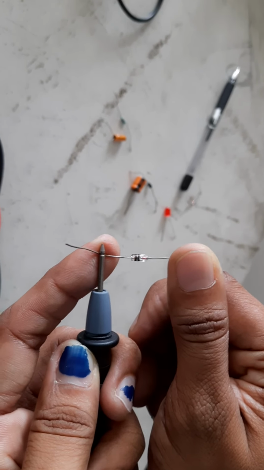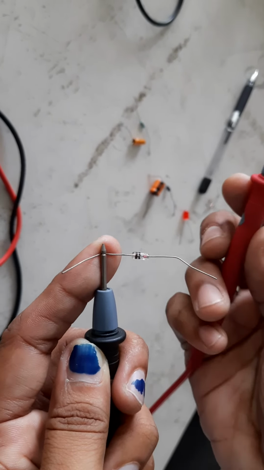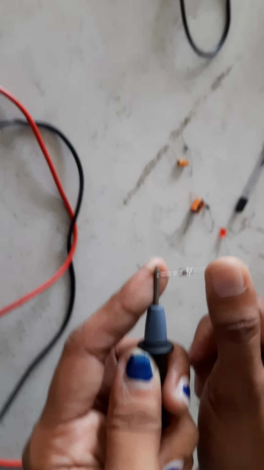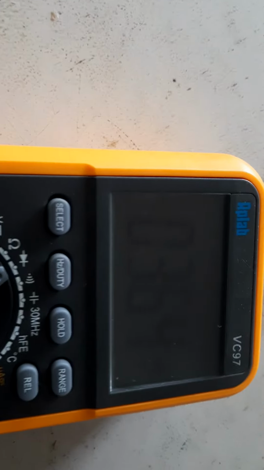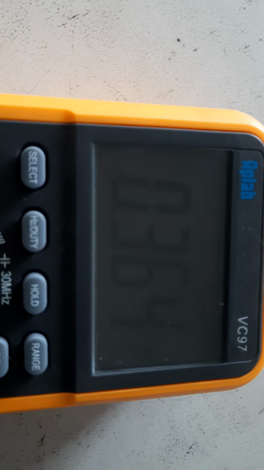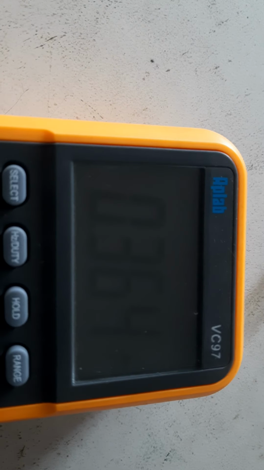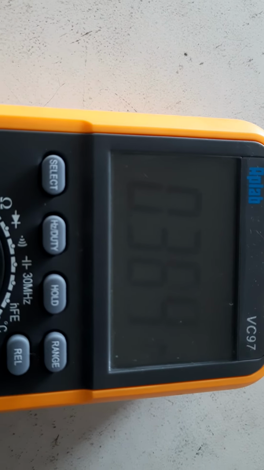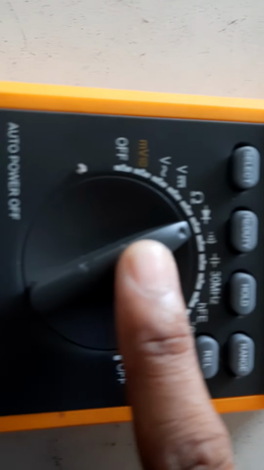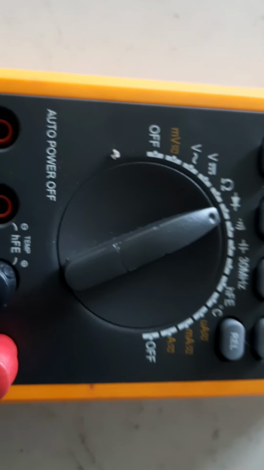Negative to negative polarity and positive to positive polarity. Now you can see the built-in voltage of the germanium diode. It is 0.634 volts, and you can see which range I have kept the knob in. This is in the diode range.